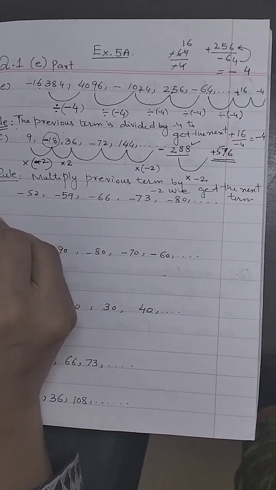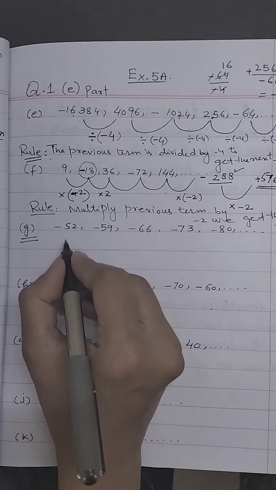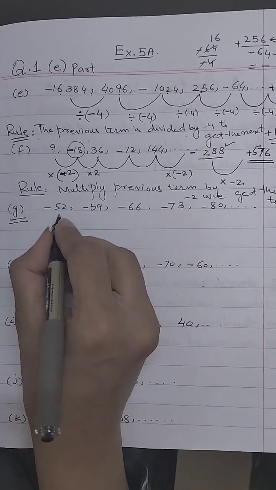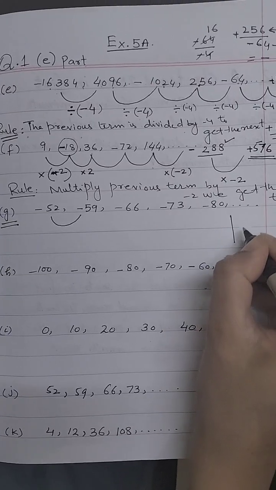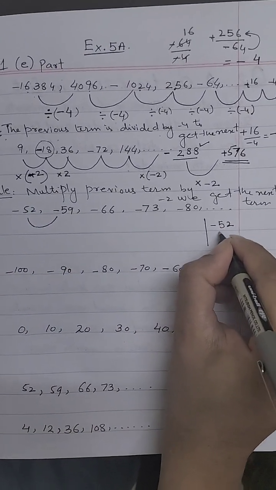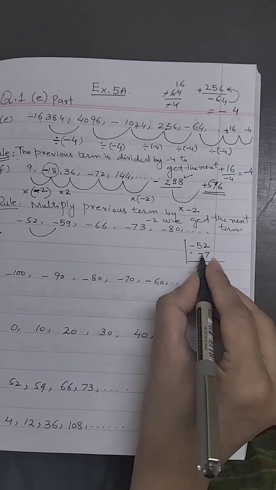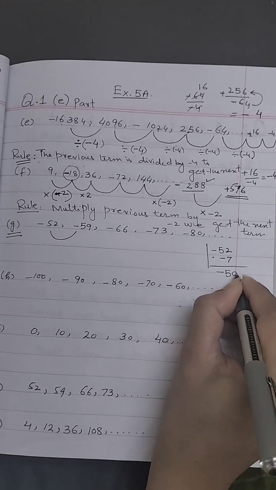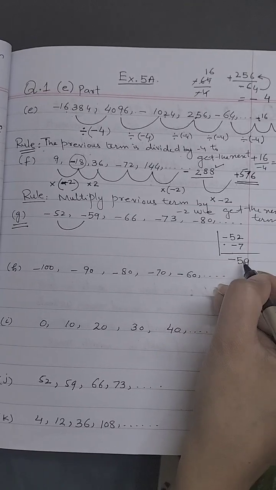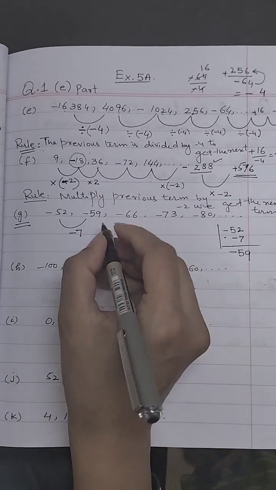When we see the G part of the question, this is minus 52, then minus 59. The number is increased, but we have the same sign. So either it is of addition or subtraction. Just look at the question. How you can get minus 59 from minus 52. If you add minus 7 in it, you get minus 59. So by adding minus 7 in it, we get minus 59. So it is a difference of minus 7.